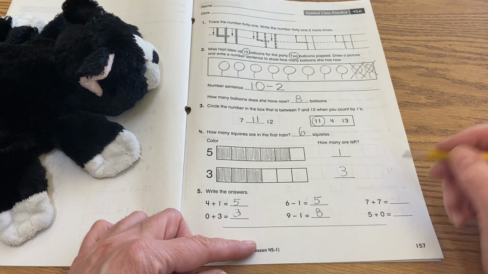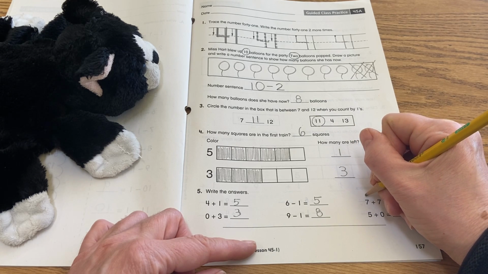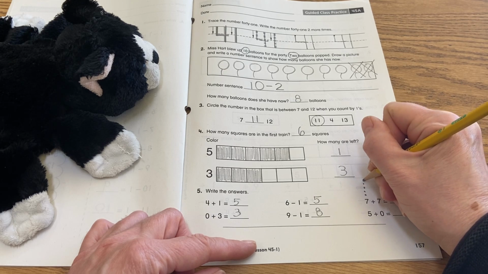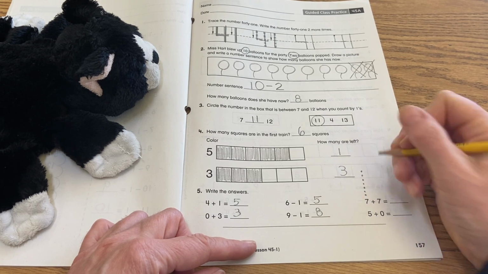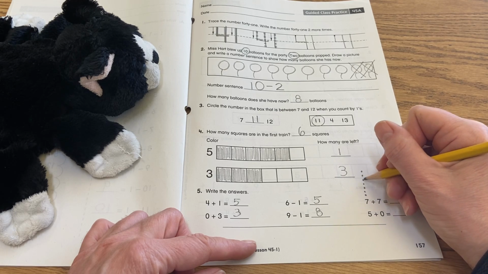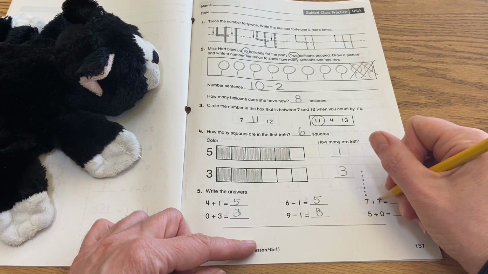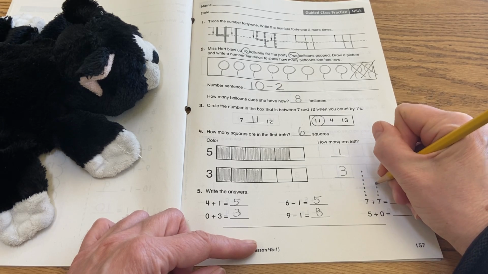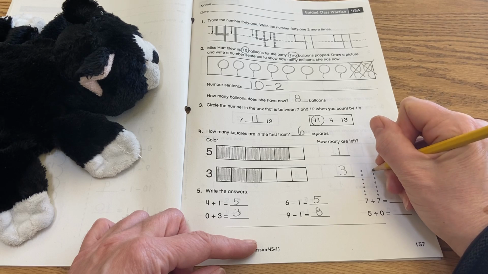Okay. So then for this last one, I'm going to show you another way to solve for 7 plus 7. So 7, if you have here, you can do 1, 2, 3, 4, 5, 6, 7. Do you see how I just put 7 dots up there? 1, 2, 3, 4, 5, 6, 7, plus 7. So I'm going to do 1, 2, 3, 4, 5, 6, 7.